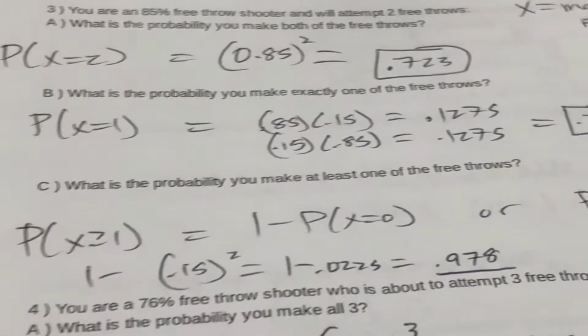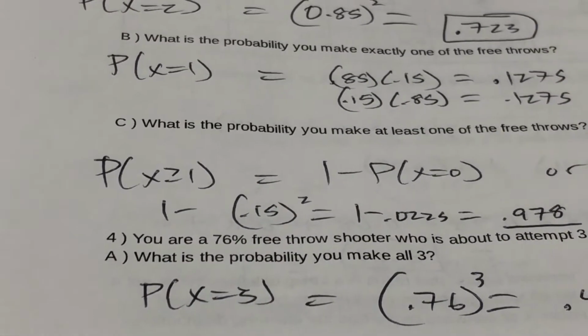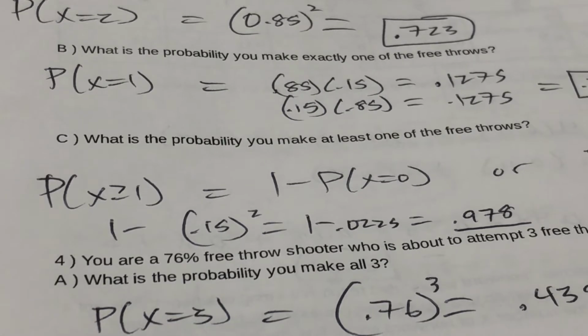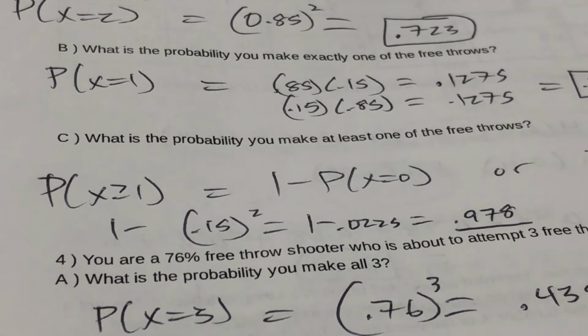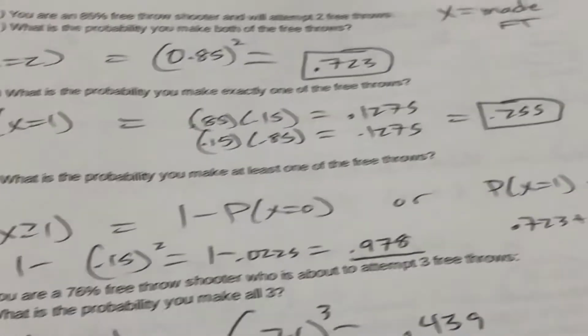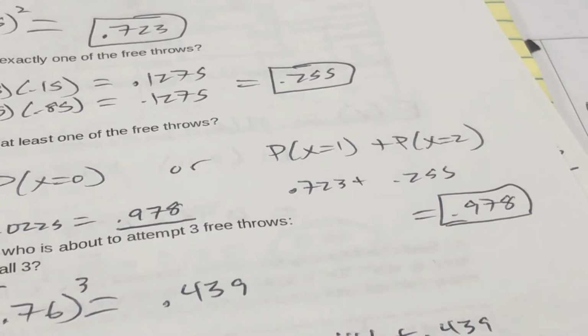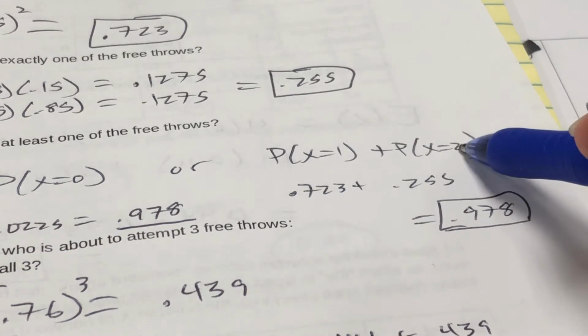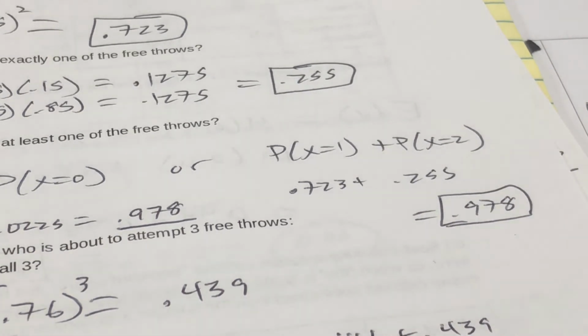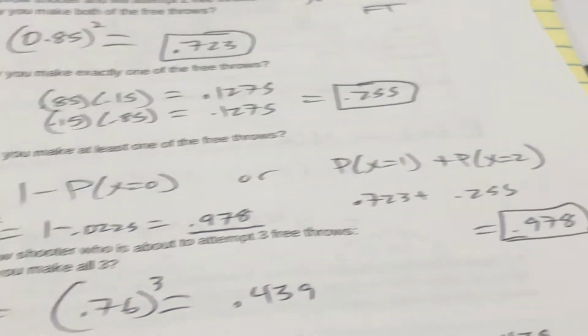So what is the probability you make at least one free throw? Again, you can always do 1 minus the probability you miss them both. You make none. And that's how we get 0.9775. Or in this example, because you're only shooting 2, you already know the probability you make 1. You already know the probability you make them both.